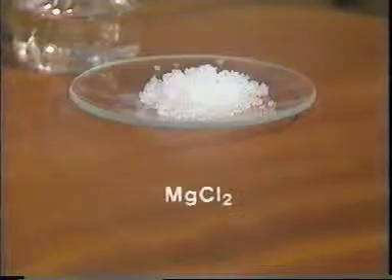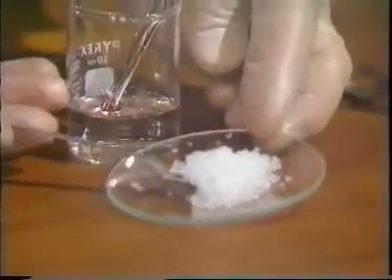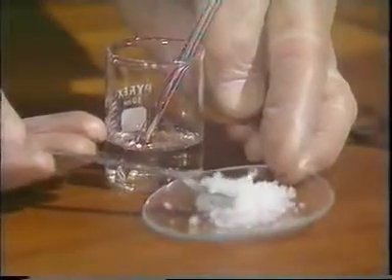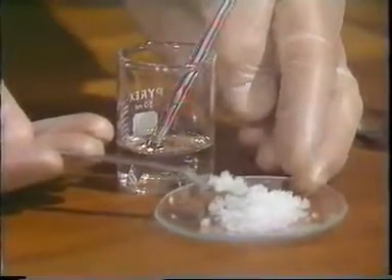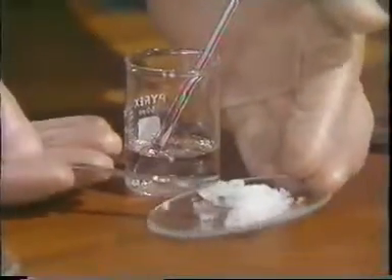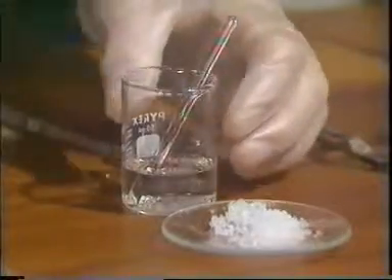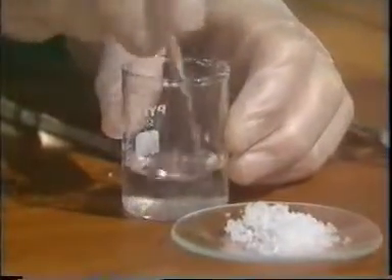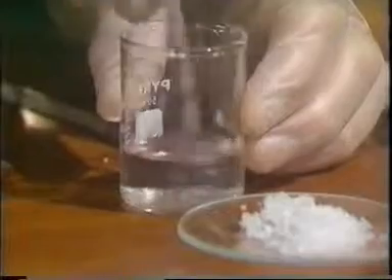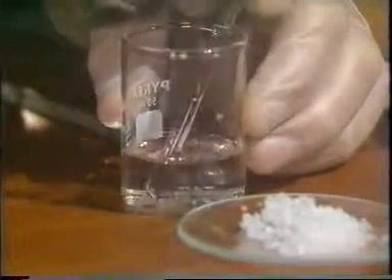Now, magnesium chloride. This too is a white solid. We've got the hydrated material here because the anhydrous magnesium chloride is not easy to come by in a pure state. And if I stir this, there doesn't seem to be any sign of a reaction, and again it's dissolving quietly.